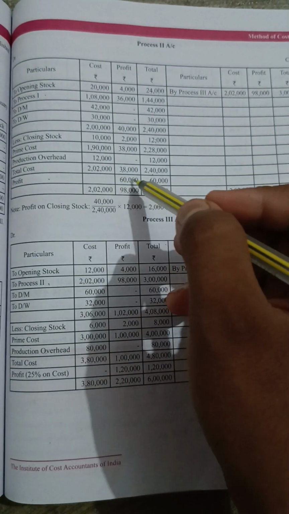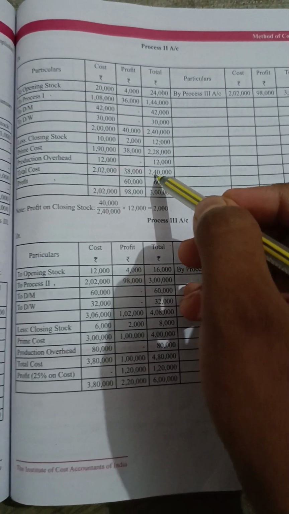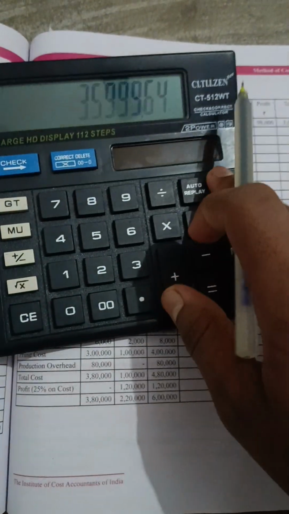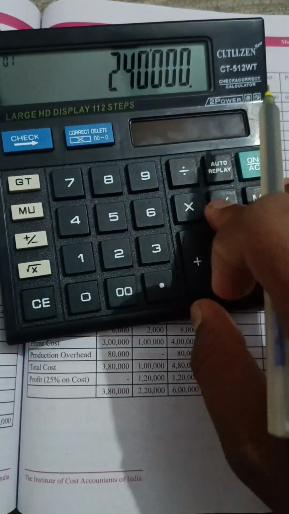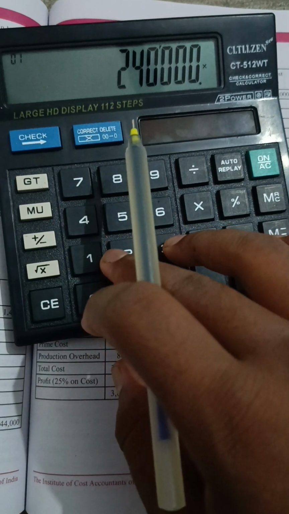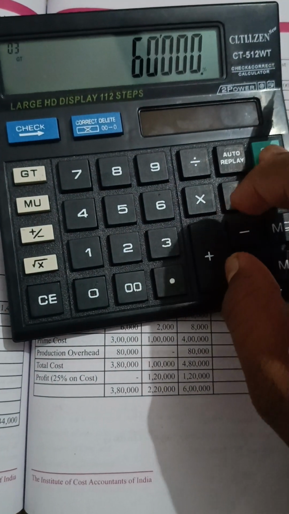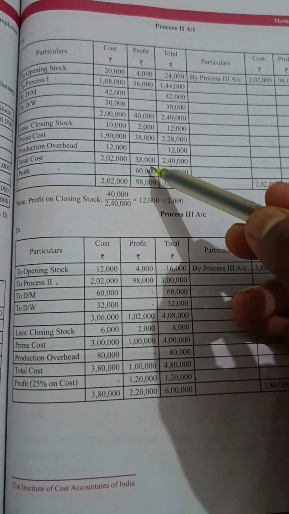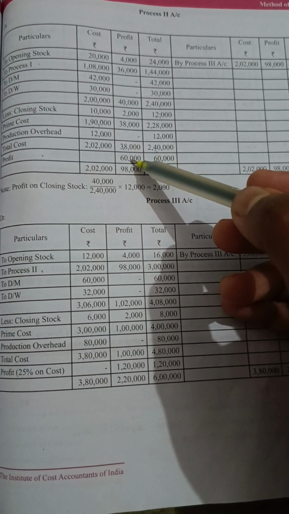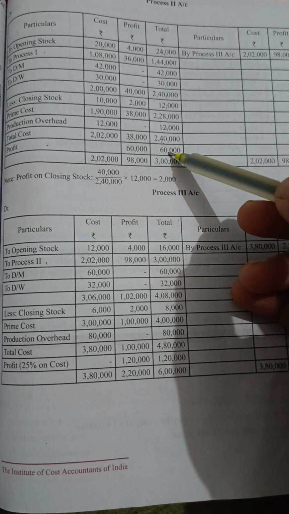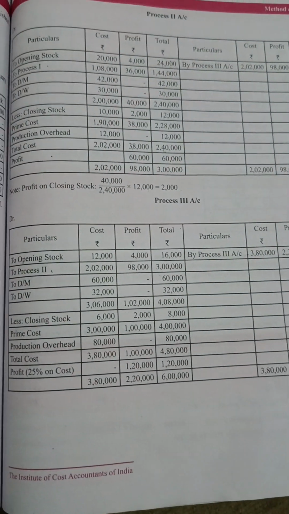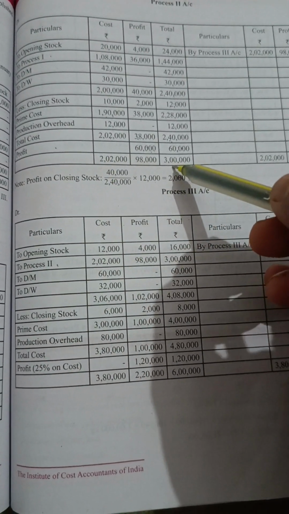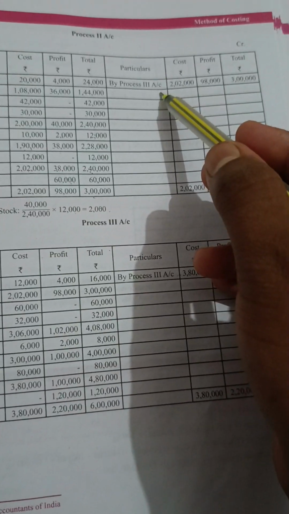Then profit 60,000. So on 2,40,000 you have to take 25 percent. So we got 60,000. So you can see the profit. You have to write in profit 60,000, total 60,000. Don't write it in the cost value. Why? Because it is our profit value. So the same we are going to transfer to Process 3. So we have addressed it.